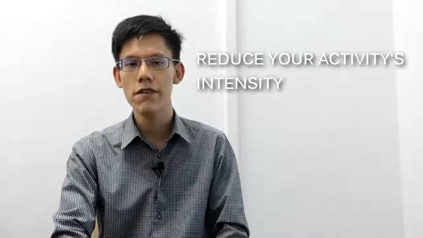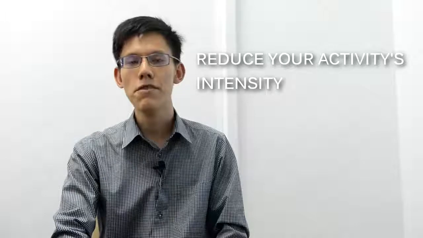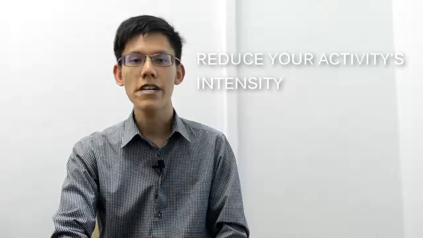And also the third thing that you can do is to reduce the intensity of your activities. So for example, if you're running or you like to do brisk walking, you should reduce the intensity so that the maximum amount of discomfort that you feel should be no more than 2 to 3 out of 10. And then there are 2 home exercises you can do as well.